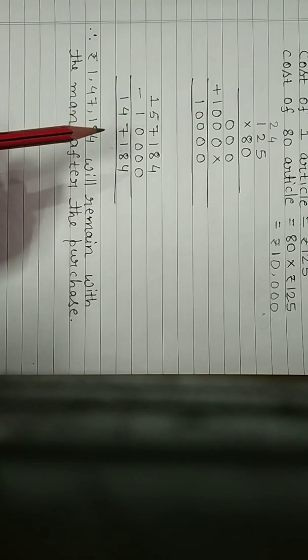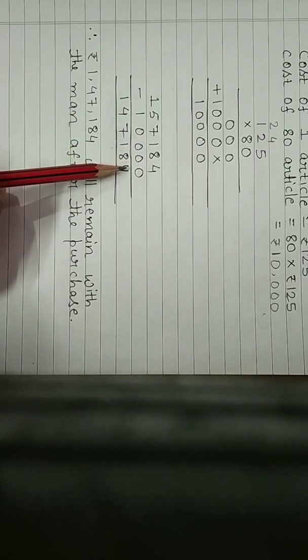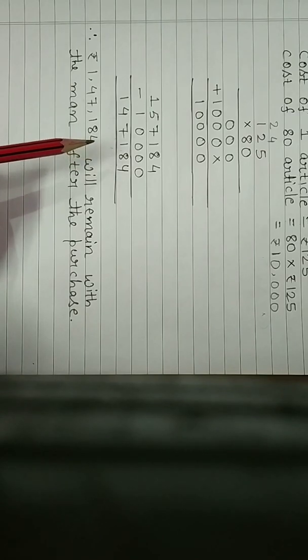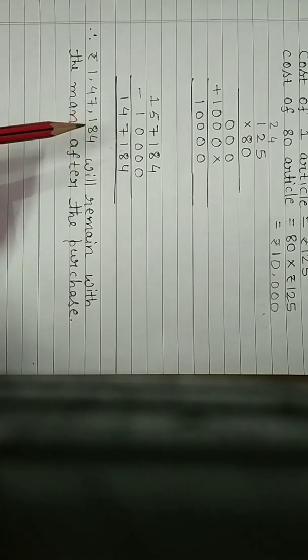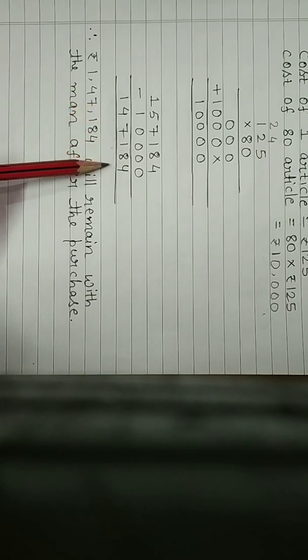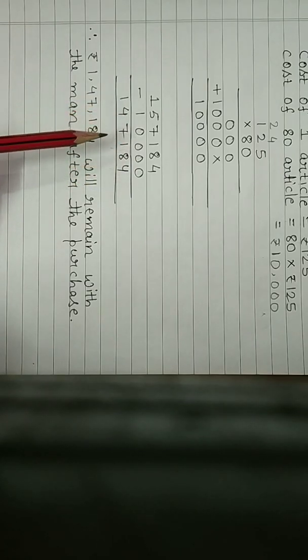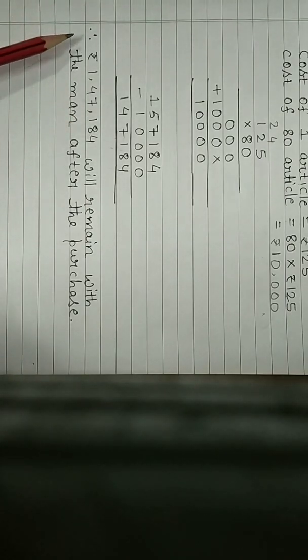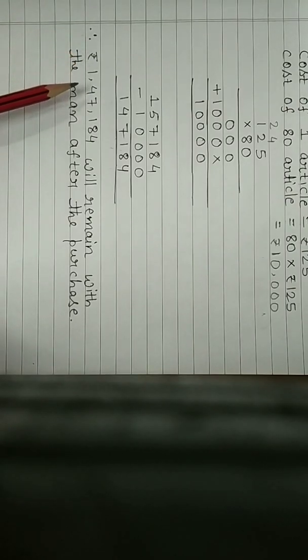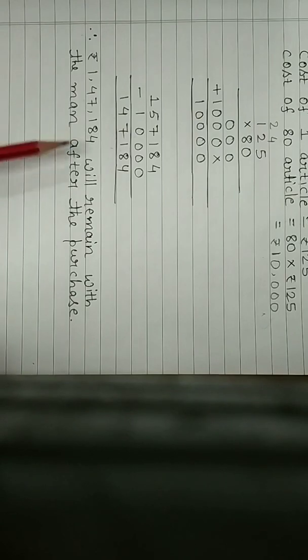So here I have subtracted these two numbers, and as you know how to subtract the numbers, so after subtraction the answer is 1,47,184, and this is the amount that will be left with that man. Okay, that will remain with that man. So at the last I have written, therefore rupees 1,47,184 will remain with the man after the purchase. Okay, and this is our final answer.